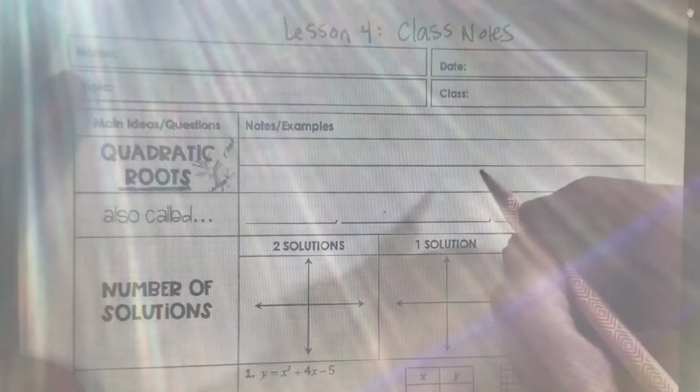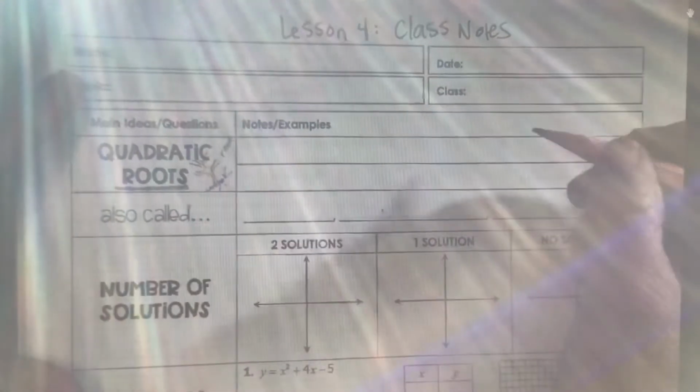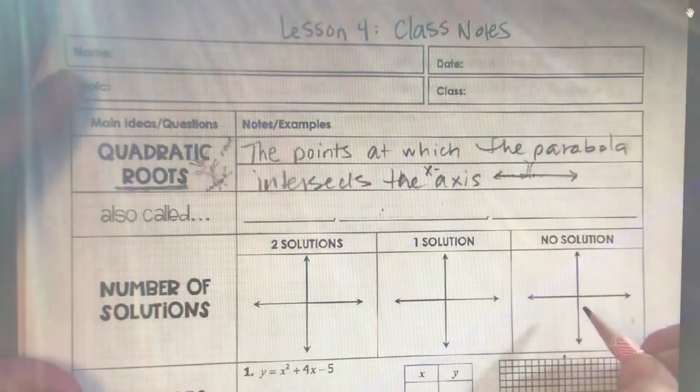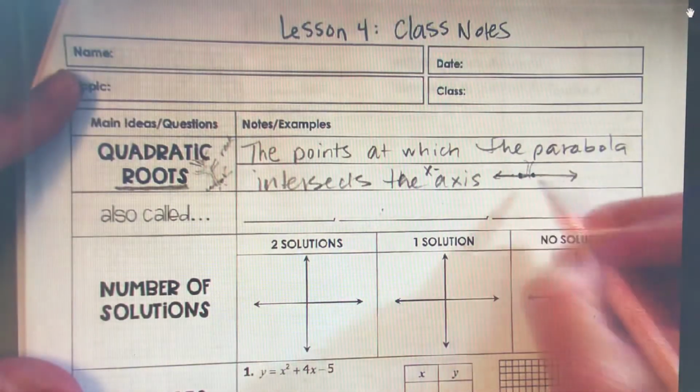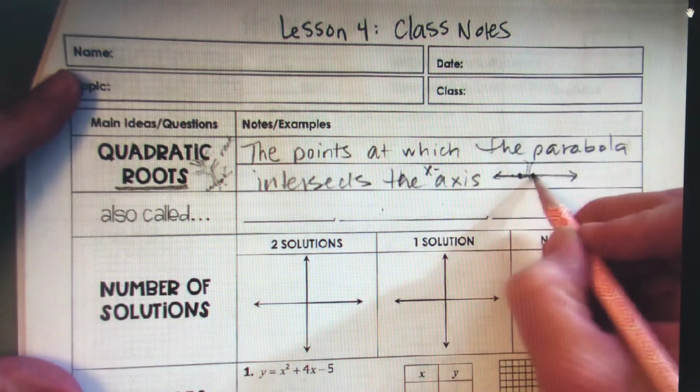So quadratic roots, and it is plural, is this. They are the points at which the parabola intersects the x-axis. And again, the axis, which is x, is going to be on that horizon. So again, think of a tree that's being rooted into that horizontal plane. And if I have an intersect here, well, hey, that looks like I have two roots.